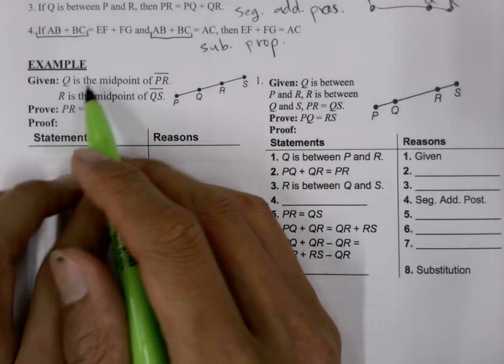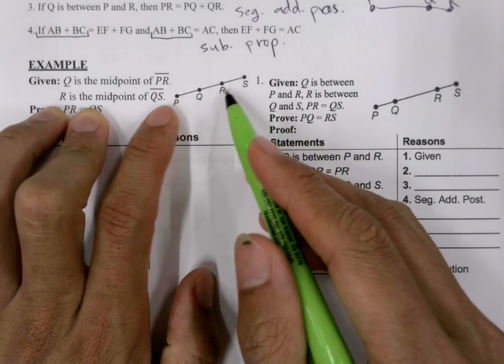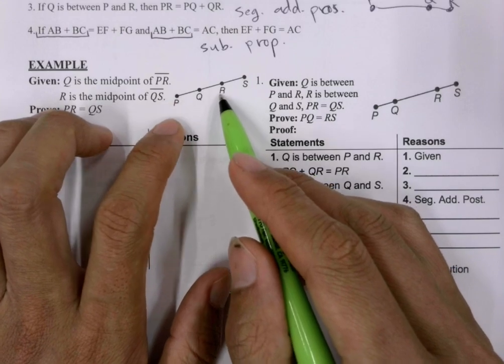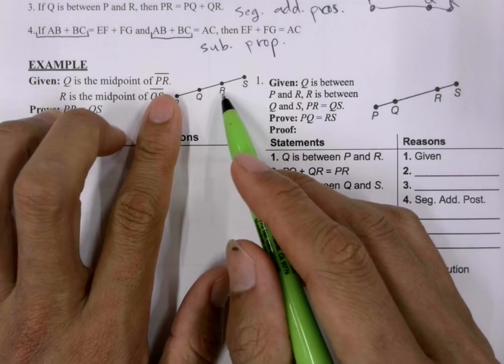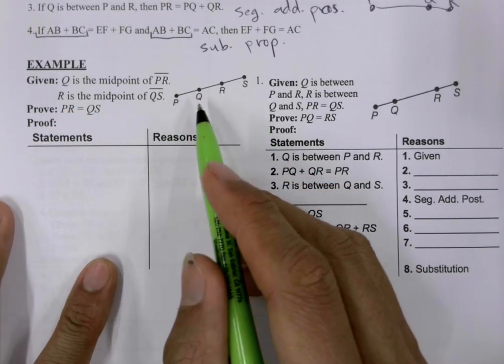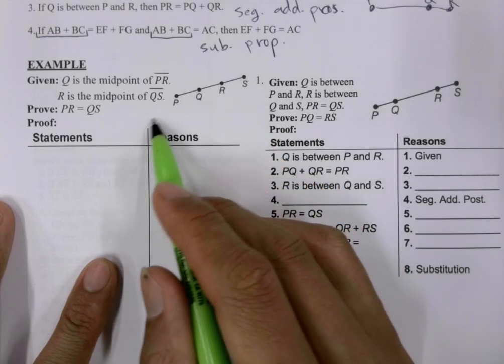Alright, so here we have an example, and we're given that Q is the midpoint of line segment PR, right here. Q is the midpoint of PR, and R is the midpoint of QS. And we're trying to prove that PR is equal to the measure of QS.